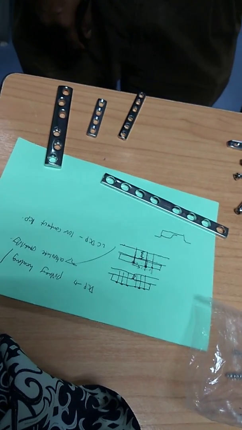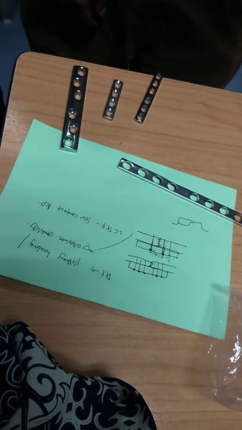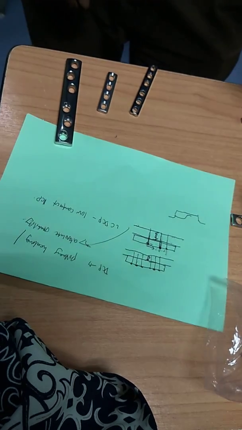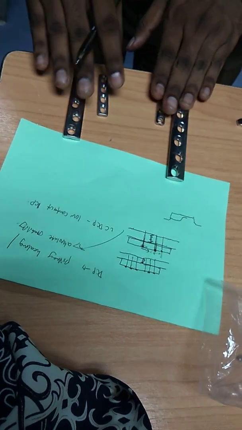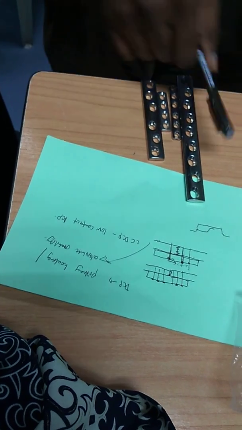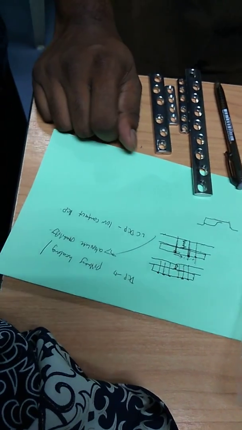That is DCP, dynamic compression plate. Okay. Now, any questions so far for DCP?